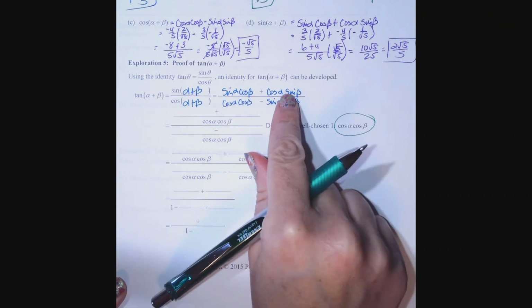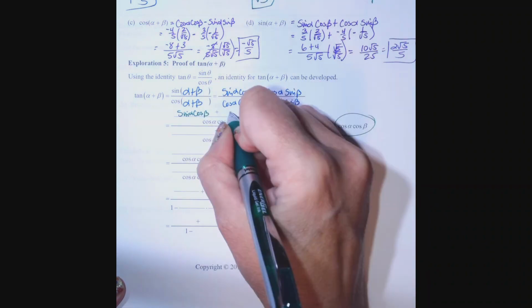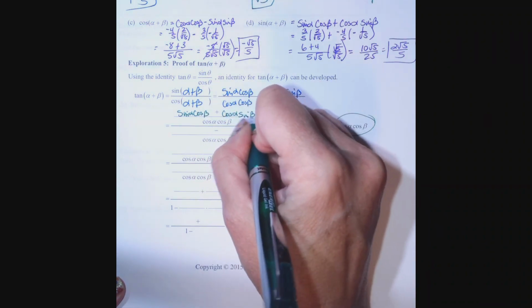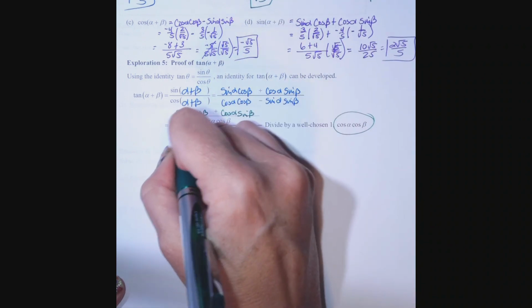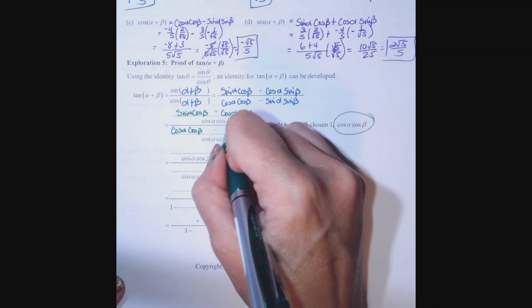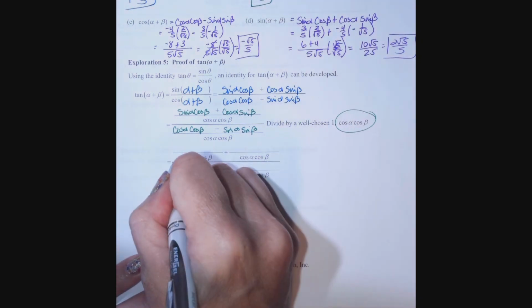So I put my numerator over cosine alpha cosine beta. So sine alpha cosine beta plus cosine alpha sine beta divided by that well-chosen one, and then my denominator also divided by the well-chosen one. So I'm just recopying those identities that I filled in the previous step. And then I see what I can simplify. Now, the way they write this is a little squirrely. I kind of protest, but we're gonna do it. It's gonna be okay. So make sure that you have divided.